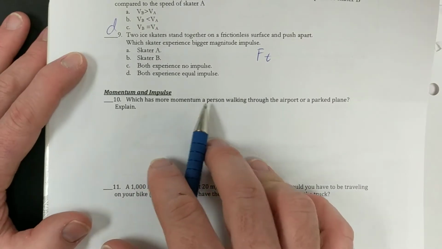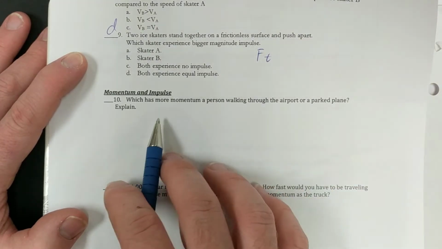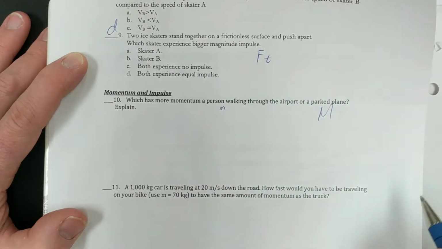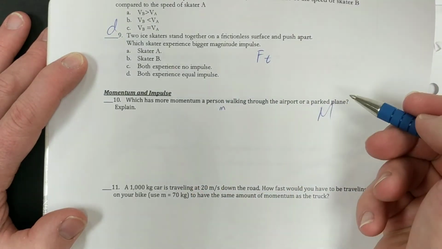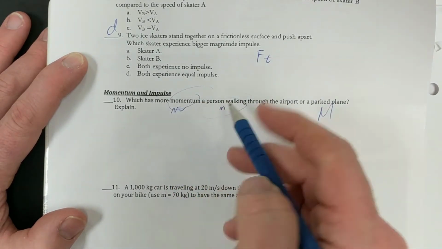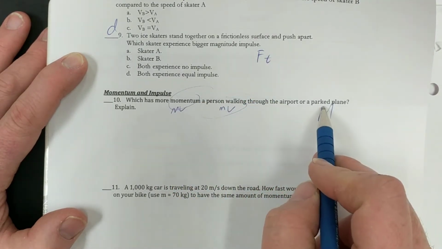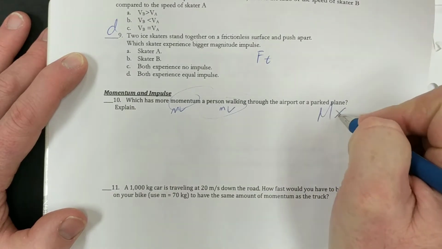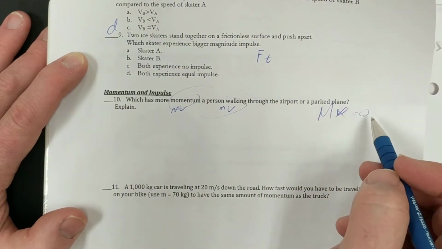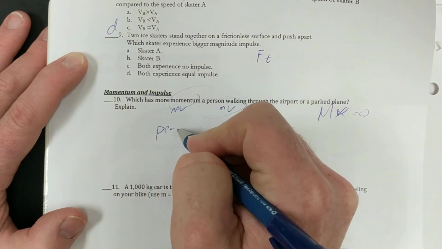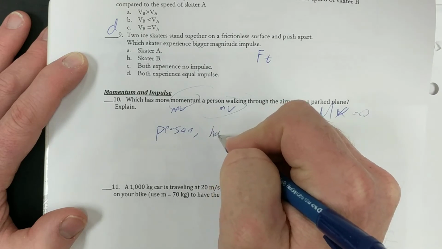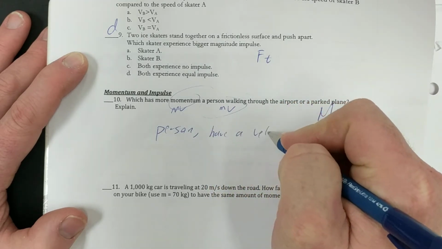Which has more momentum, a person walking through the airport or a parked plane? Well, this is a really big mass, and the person's a small mass. But you also need velocity to have momentum, m times v. Since the person's walking, they're going to have a velocity. The airport plane has no velocity, and so it has 0 momentum. And so the person has more momentum. They have velocity.